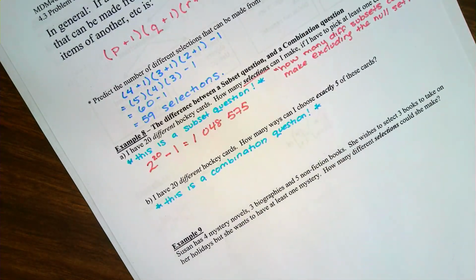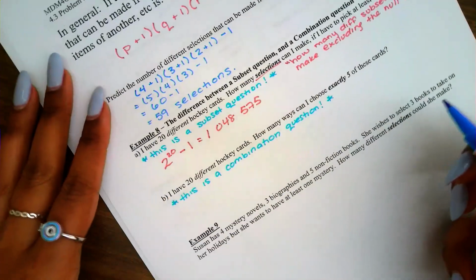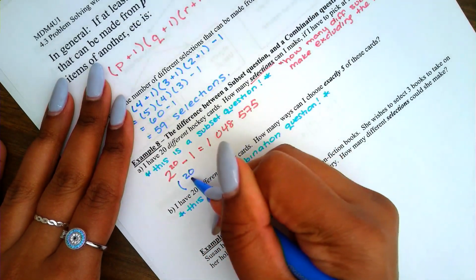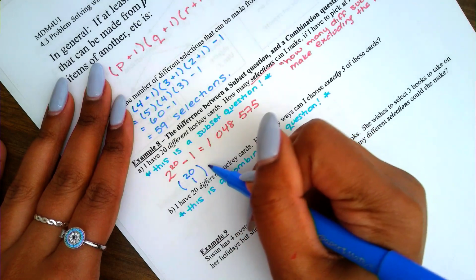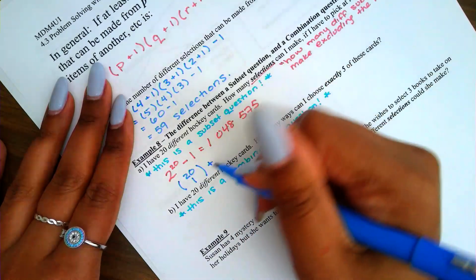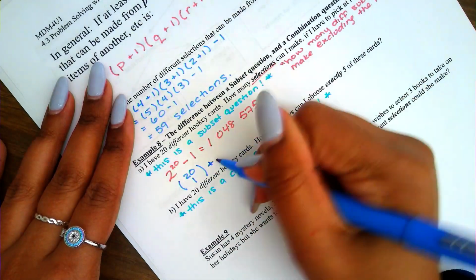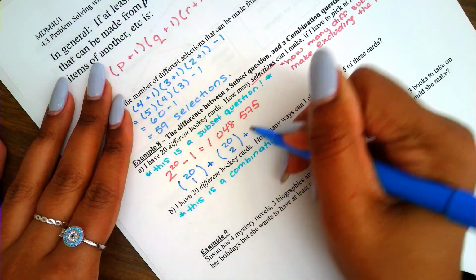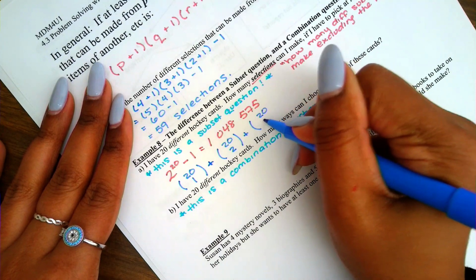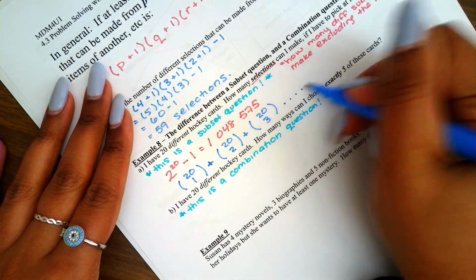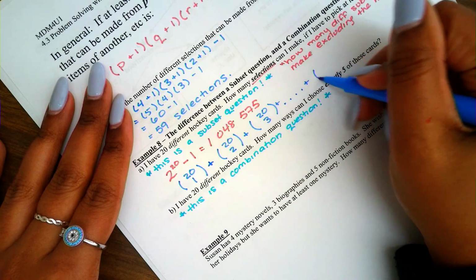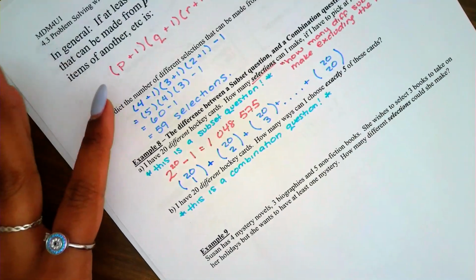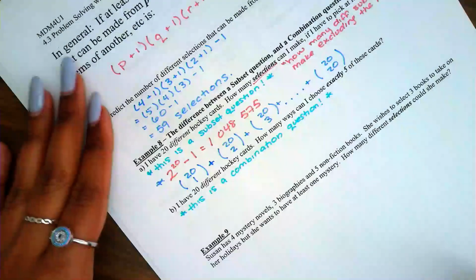Now, the reason it's not a combinations question is because if it were a combination question, I would have to do, okay, how many ways out of the 20 cards can I choose 1? 20 choose 1. Or, and or means plus, of the 20 cards, how many ways can I choose 2? Or of the 20 cards, how many ways can I choose 3? And so on, all the way to 20 choose 20, and no one wants to type that into their calculator. So then you would just do it like this.